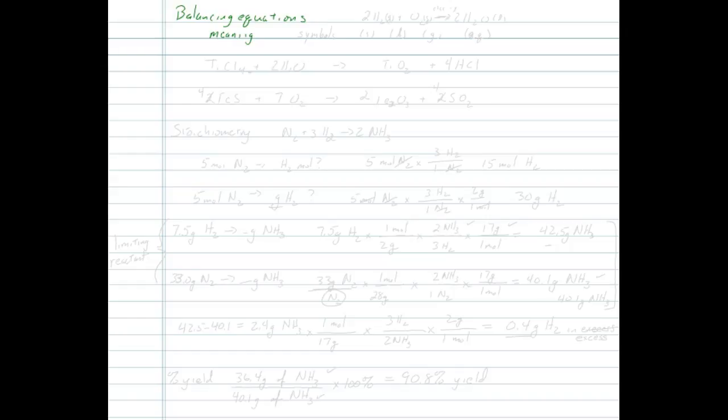The coefficients can stand for, let's see, 2H2 + O2 yields, the arrow reads yields, 2H2O. The coefficients could stand for the number of atoms or molecules, the number of moles of the particles, or a ratio of 2 to 1 to 2. So individual particles, moles of particles, or that ratio.